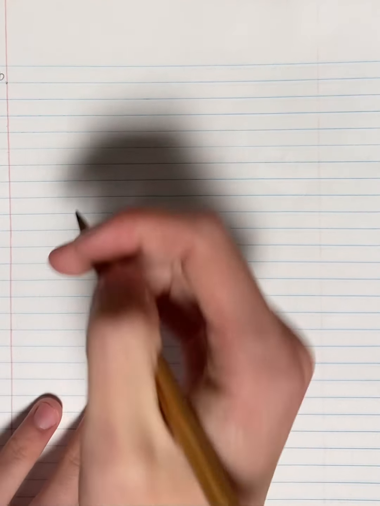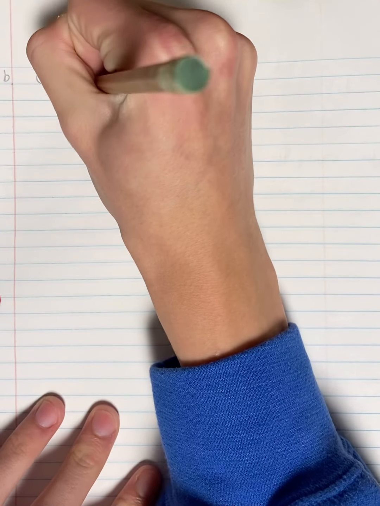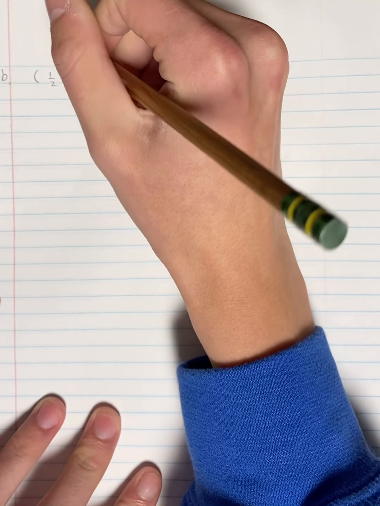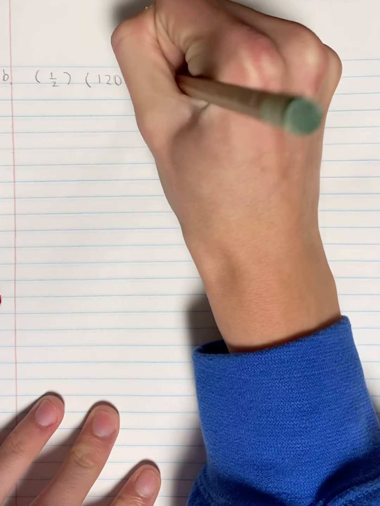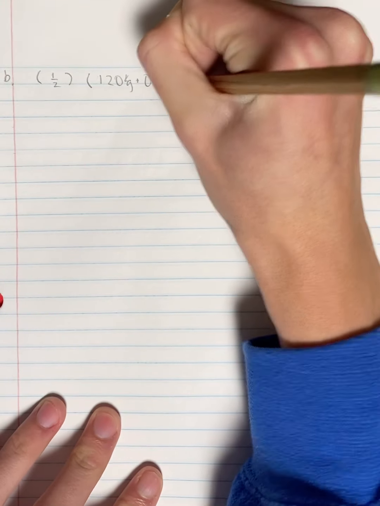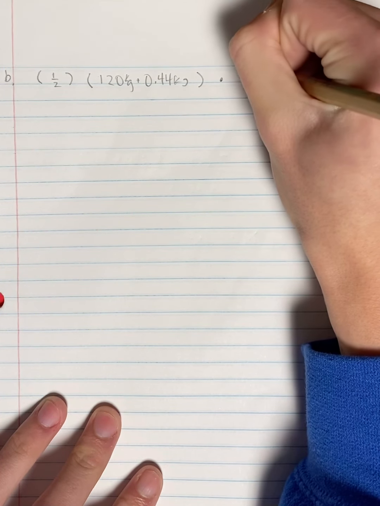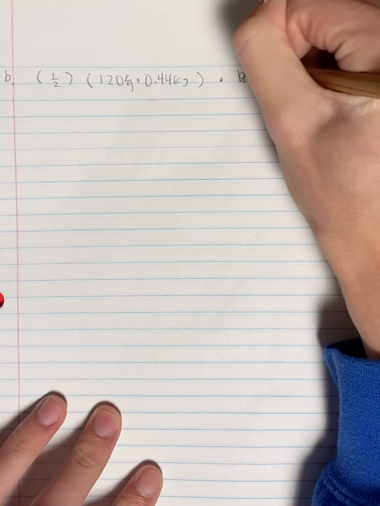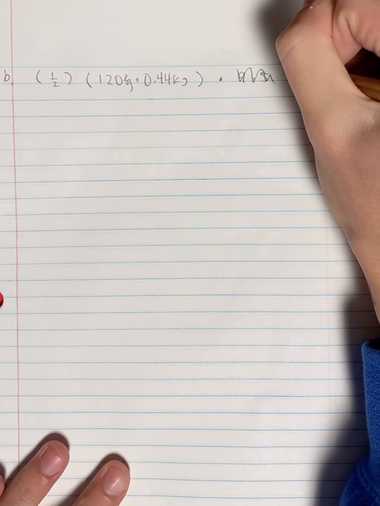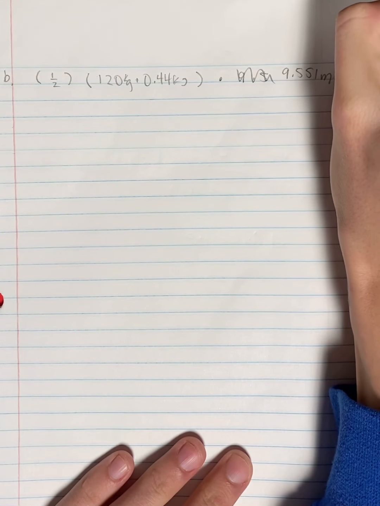And so what we're going to do is take 1/2 times the total of the masses added together, so that would be 120 plus 0.44 kilograms, times the final speed, my bad, times the final speed, which is 9.551 meters per second.